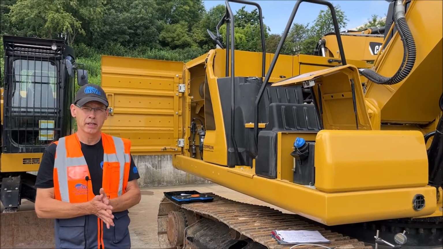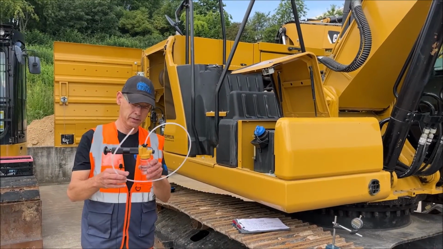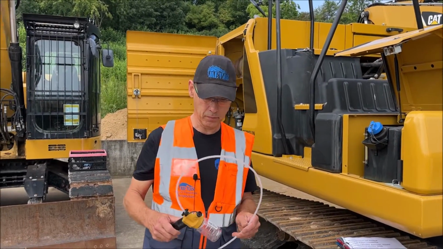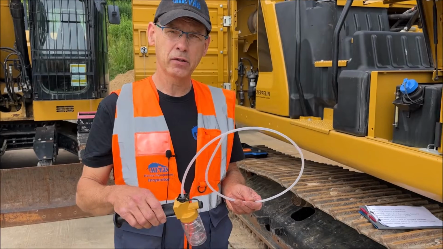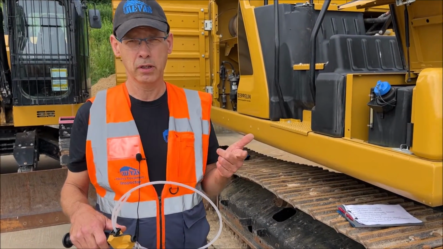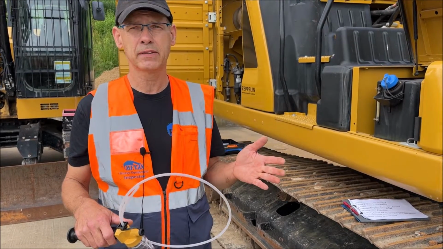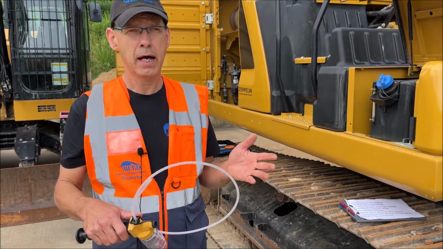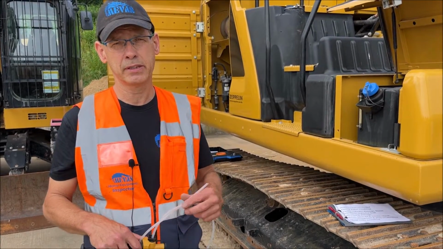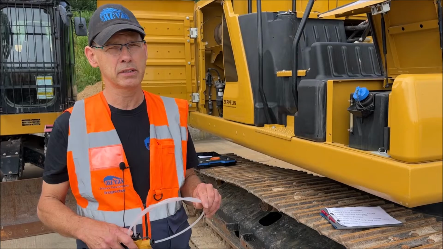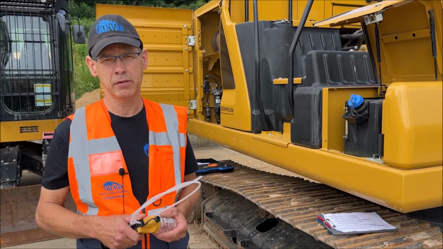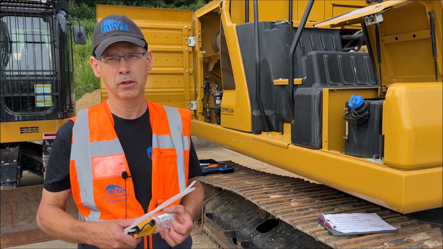Okay, let's come to oil sampling. We use some tools like this, and the inspector can take on request engine oil, hydraulic oil, transmission oil, whatever the customer requires. And since we are in Germany and we have a very good experience with the lab of Zeppelin, we use the laboratory of Zeppelin for our oil samplings.